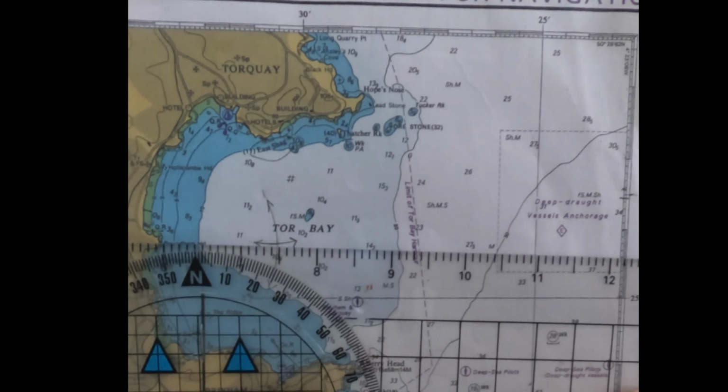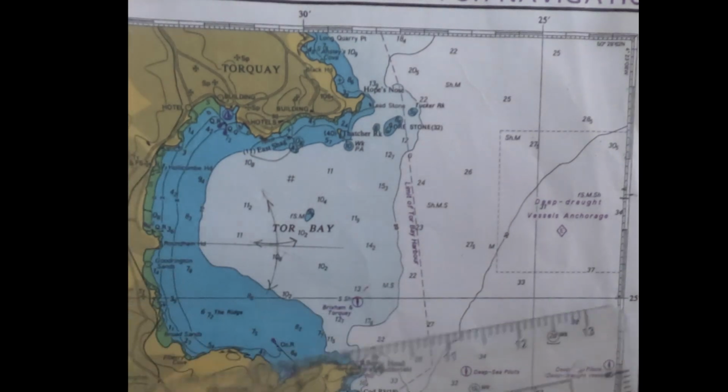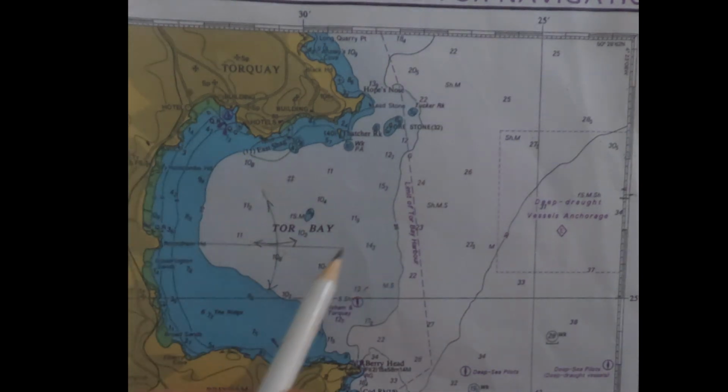Okay, so there's Roundham Head, mark the line across, and we have the position line.